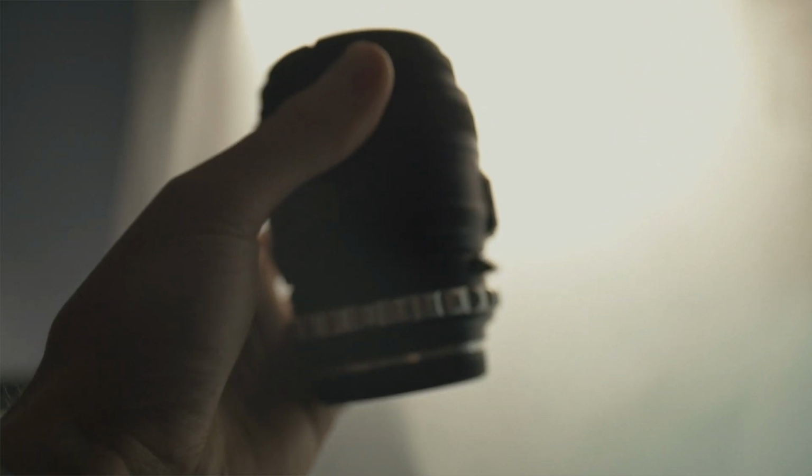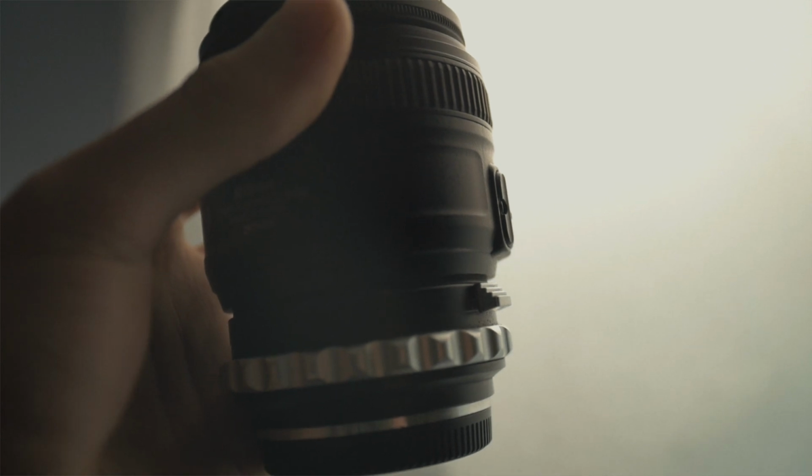So if you look at the title of this YouTube video somewhere down here, you'll notice that there's no specific mention of a specific lens. And that's because I'm not going to be talking about a specific lens. It's more of a general category of lenses that work really well on Micro Four Thirds, and I've just recently discovered how great they are.